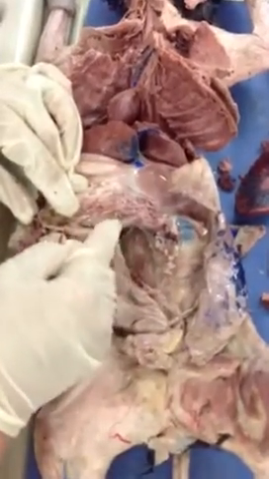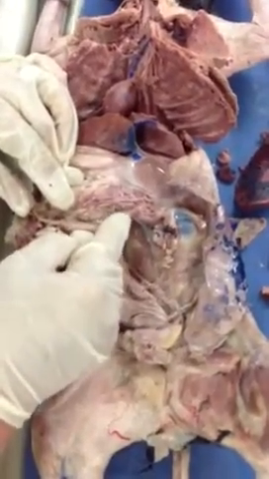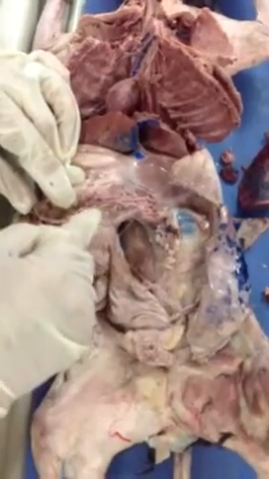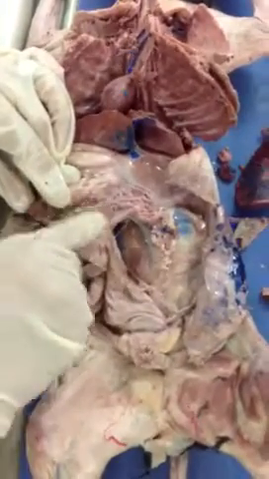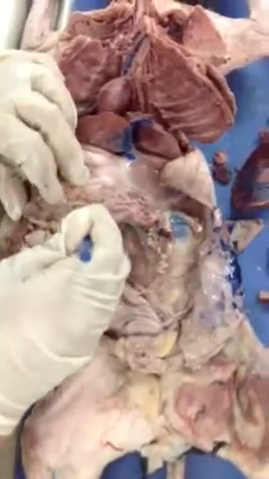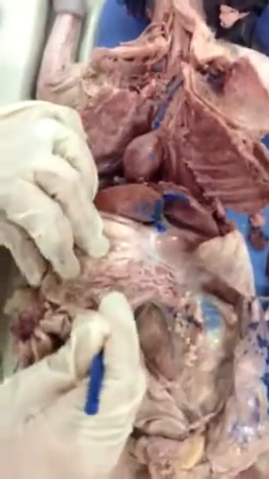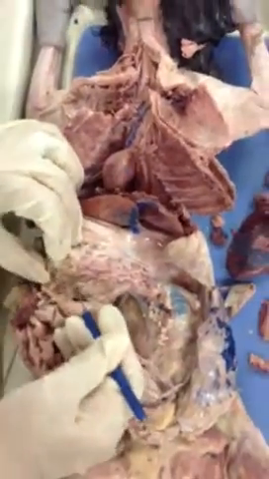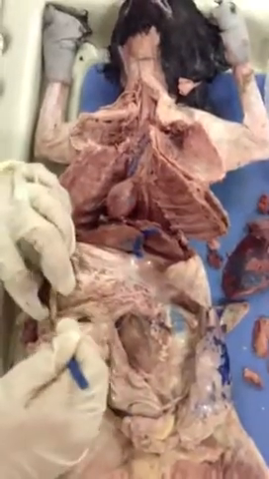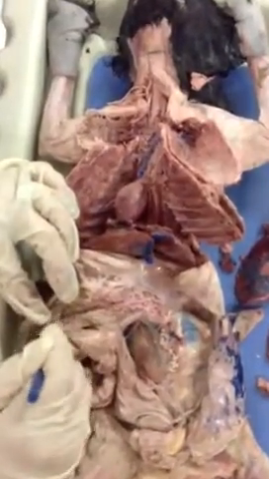Now, here we see the celiac trunk, right? Our first branch is going to be our hepatic. Then it's going to be our gastric. Here we see the splenic. The splenic. And you can almost follow it how it's going towards the spleen.